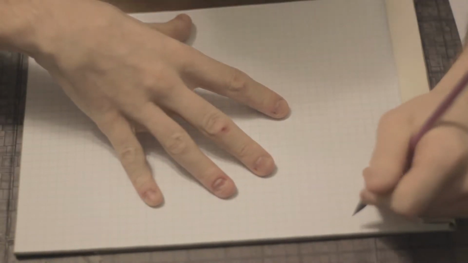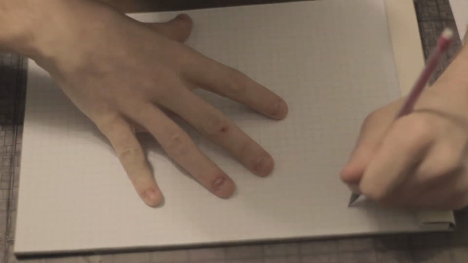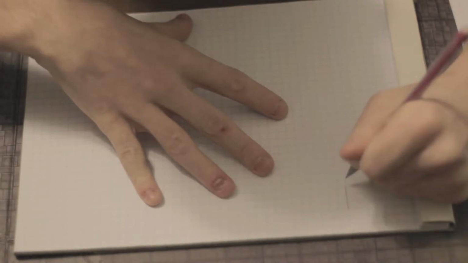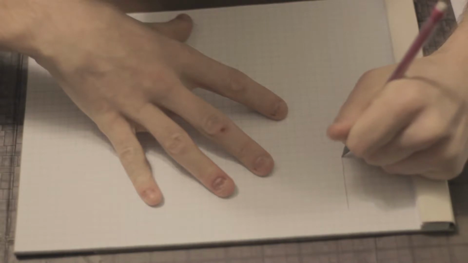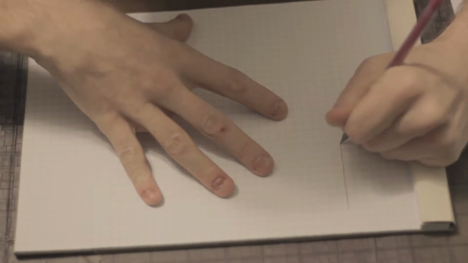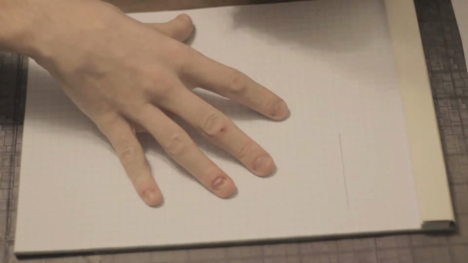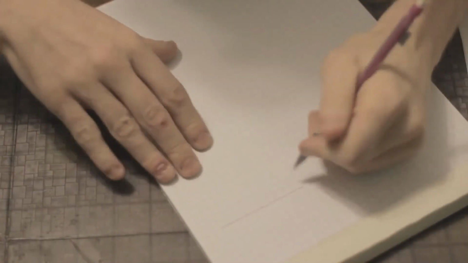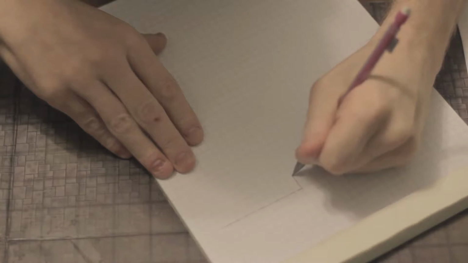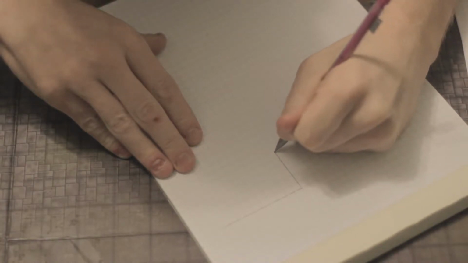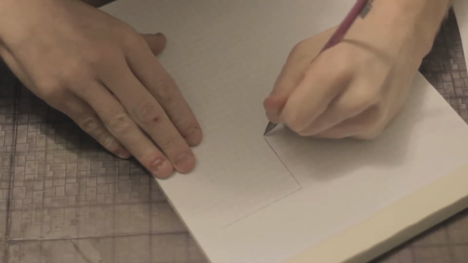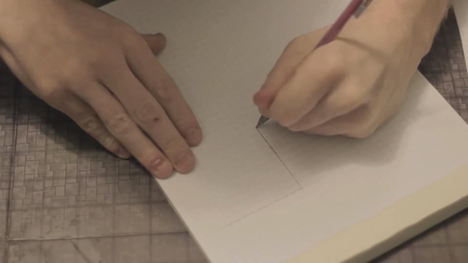Alright, so now what we're going to do is if each of these is 5 feet squares, then we need 10 of them. 1, 2, 3, 4, 5, 6, 7, 8, 9, 10. Adjust the paper. 1, 2, 3, 4, 5, 6, 7, 8, 9, 10.